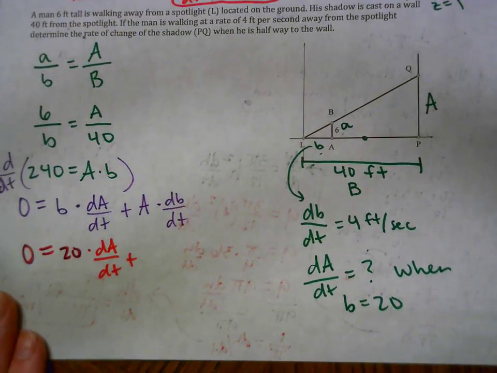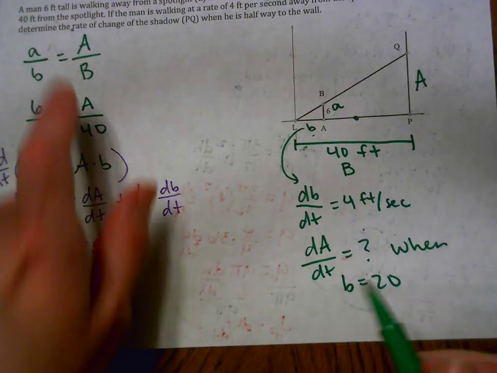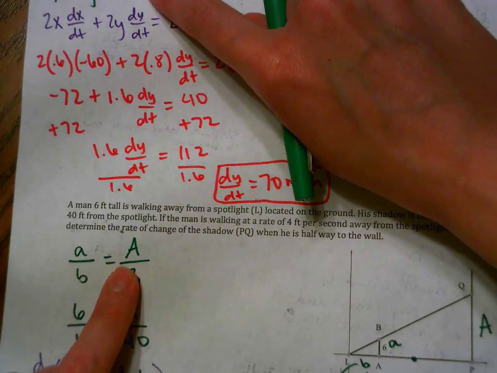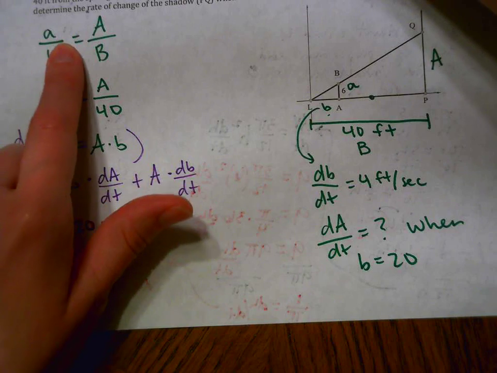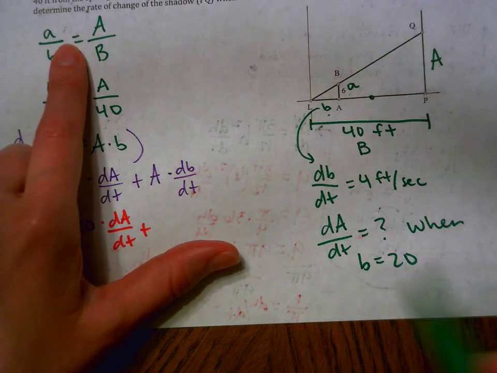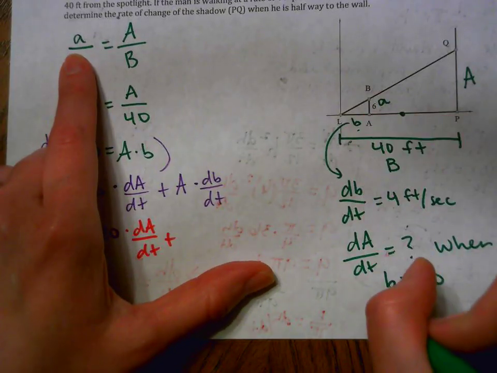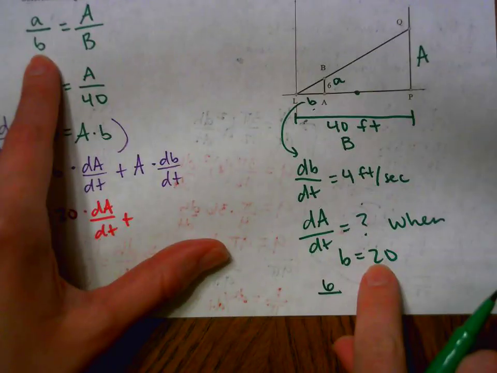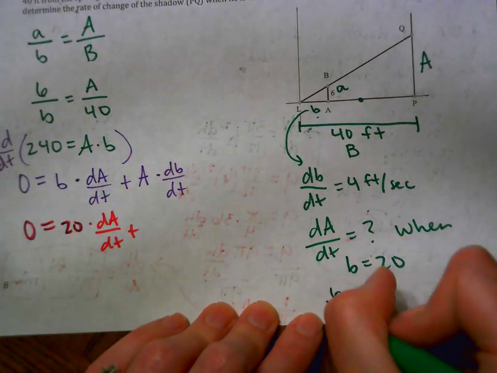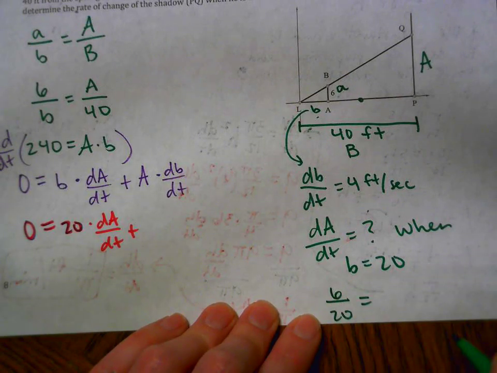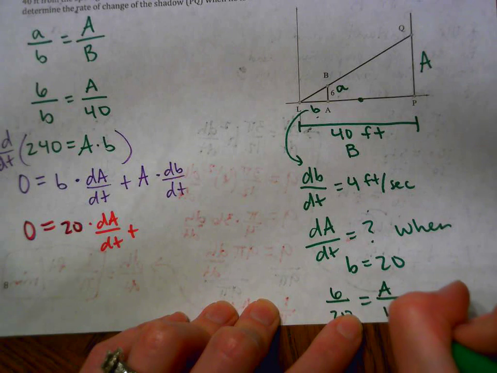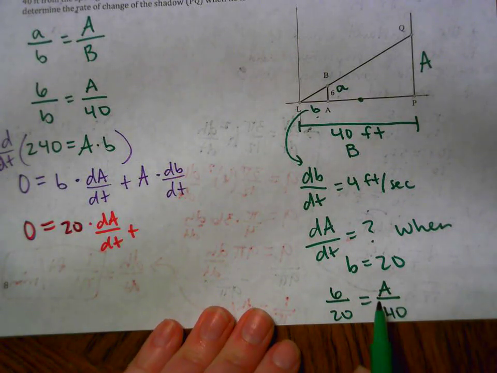So let's go back over here. And always, if you're looking for another variable, you're going to use that original equation that you set up. So we're going to use this proportion and say when lowercase a is 6, because it's always 6, and lowercase b is 20, at this point in time, and uppercase A is what we're looking for, and uppercase B is always 40.